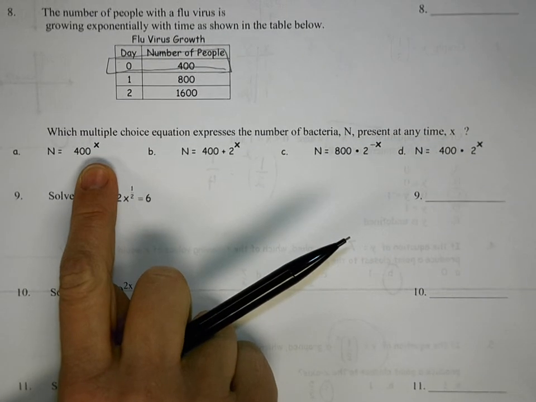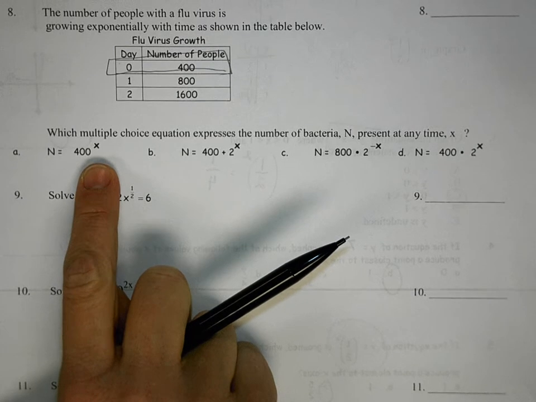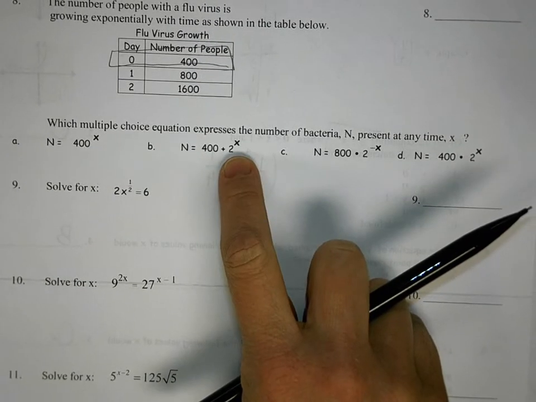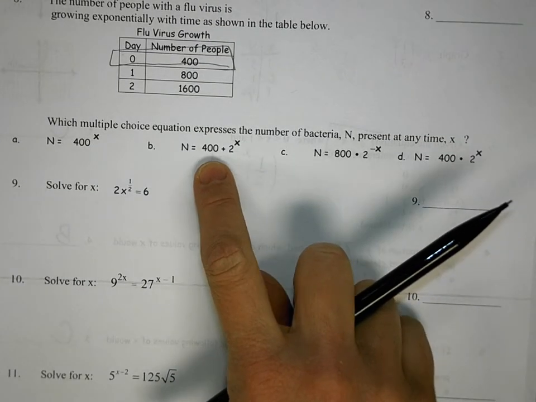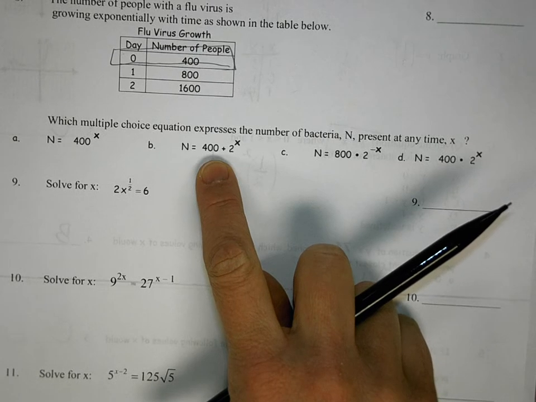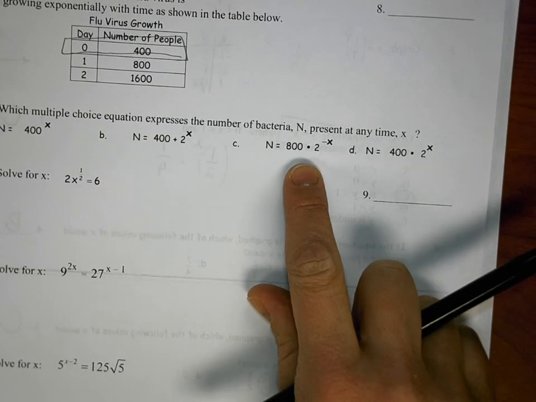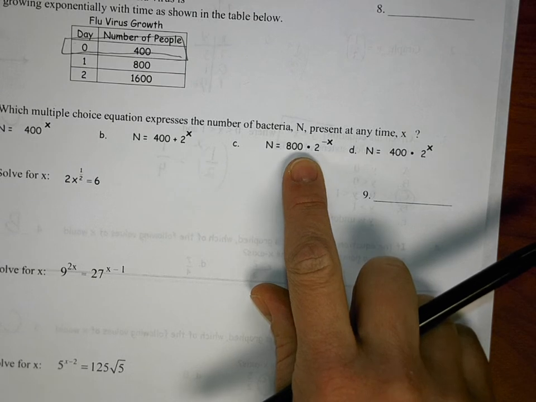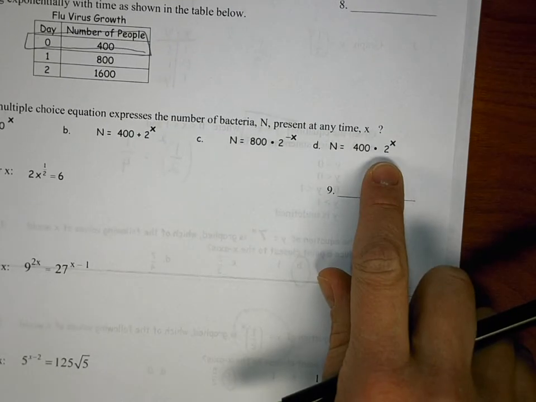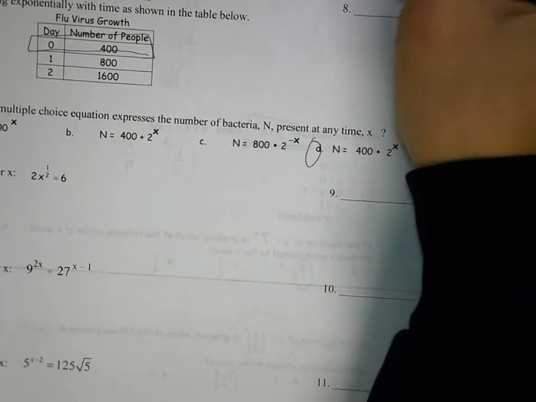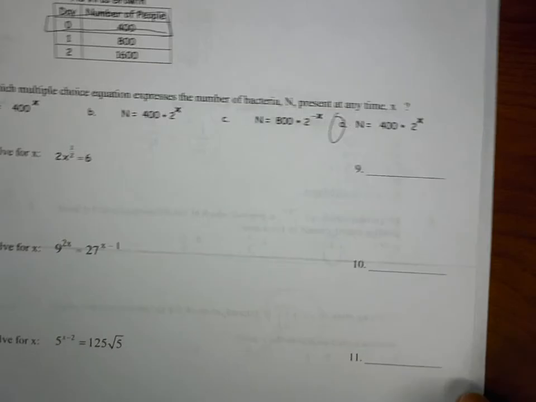If I plug in 0 for A, what does that make? What's 400 to the 0 power? 1, not the correct answer. What is 2 to the 0 power? 1, but plus 400 is 401, right? 2 to the 0 is 1, and 800 times 1 is 800, and D, 2 to the 0 is 1, and 400 times 1 is 400, so the correct answer is D. Okay.